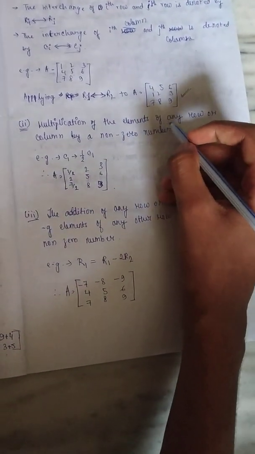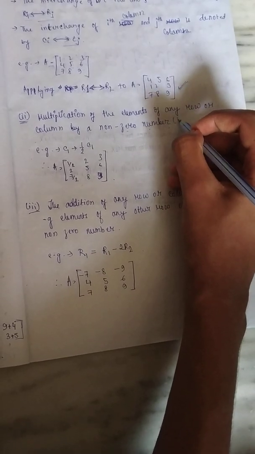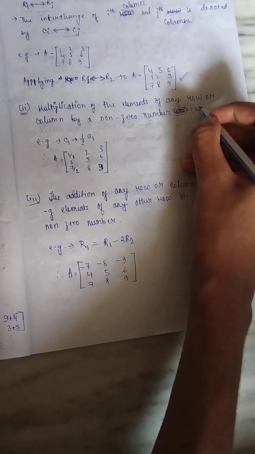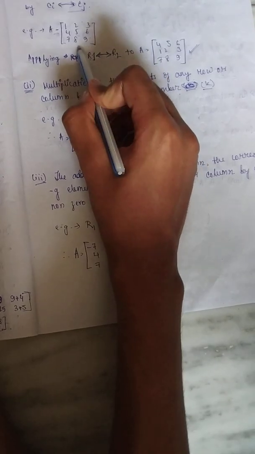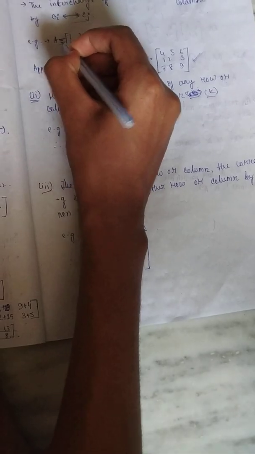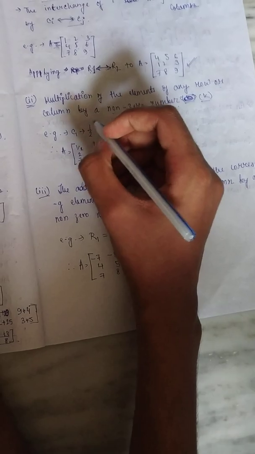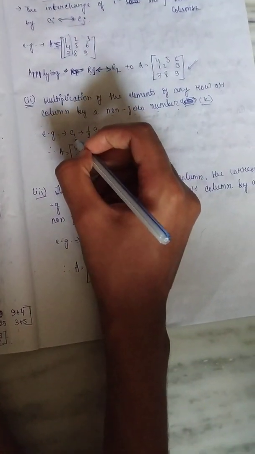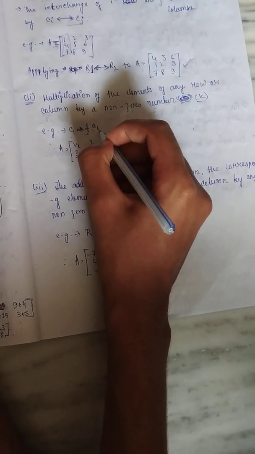The second operation is multiplication of the elements of any row or column by a non-zero constant k, or any number. For example, taking the previous matrix A, if we want to multiply the first column by half, we write C1 arrow half C1.